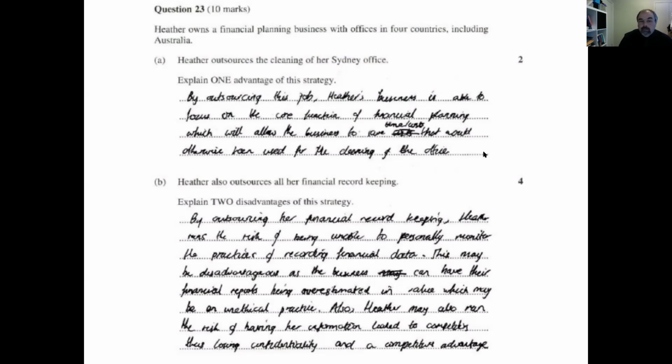2 marks there. Next part of the question, she also outsources her financial record keeping. Explain 2 disadvantages. So here's an advantage of outsourcing, and here we need 2 disadvantages of outsourcing the record keeping. Now, again, you should be thinking, what have I learnt from outsourcing disadvantages in general to apply to this particular question? It says, by outsourcing her financial record keeping, Heather runs the risk of being unable to personally monitor the practices of recording the data.